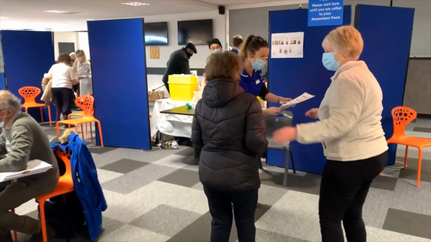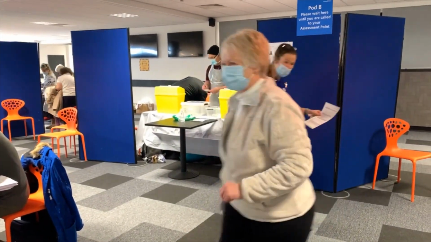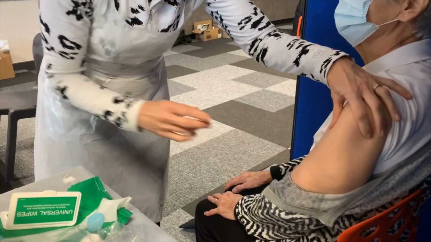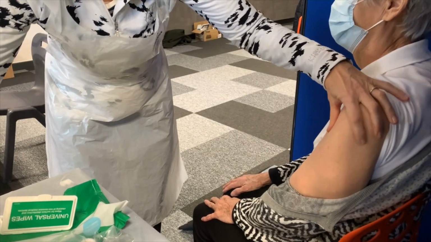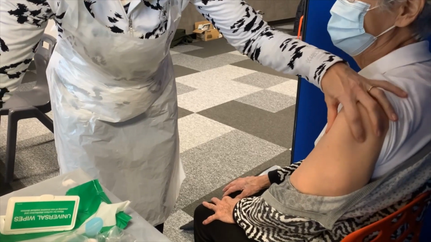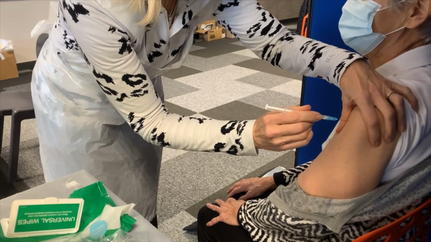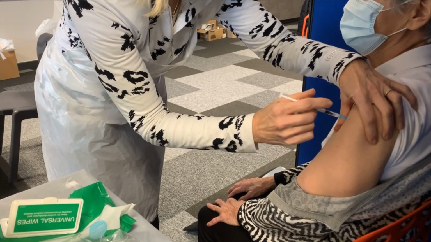Please check that the name and date of birth of the patient matches the Pinnacle form. You must vaccinate into the patient's deltoid muscle of the upper arm. There is no need to clean the skin of the patient with sterile wipes unless the area is visibly dirty.